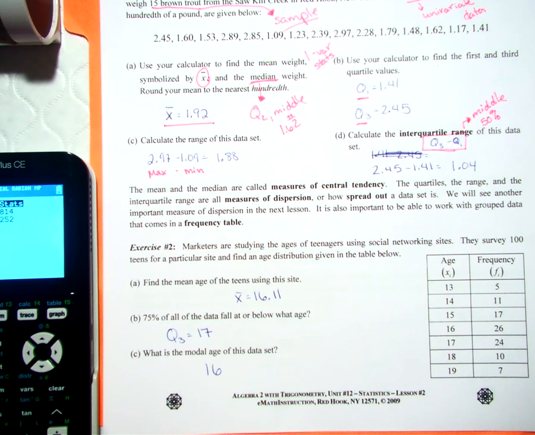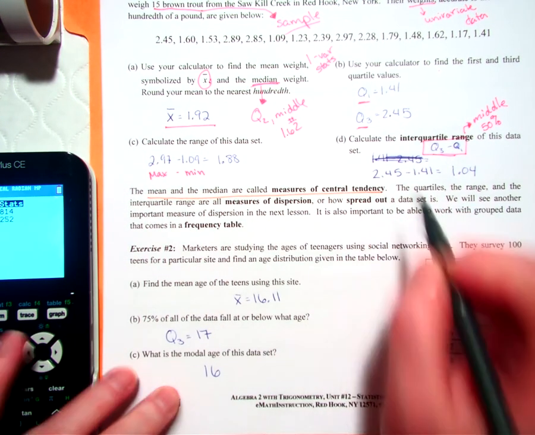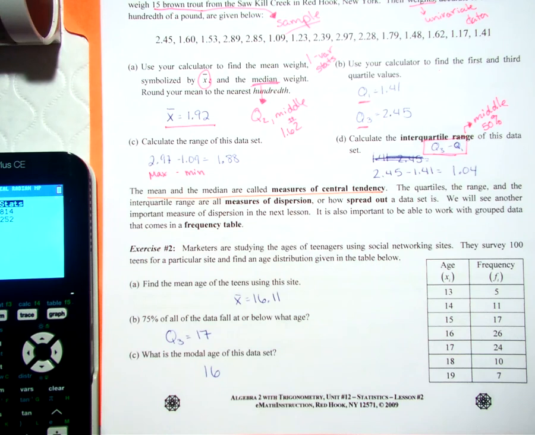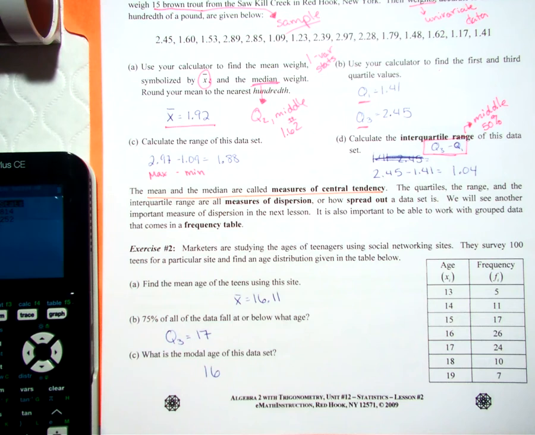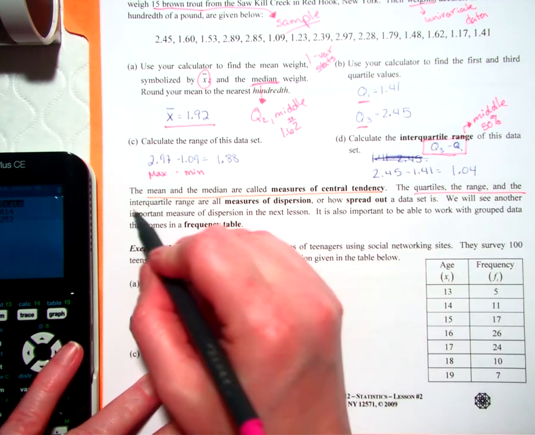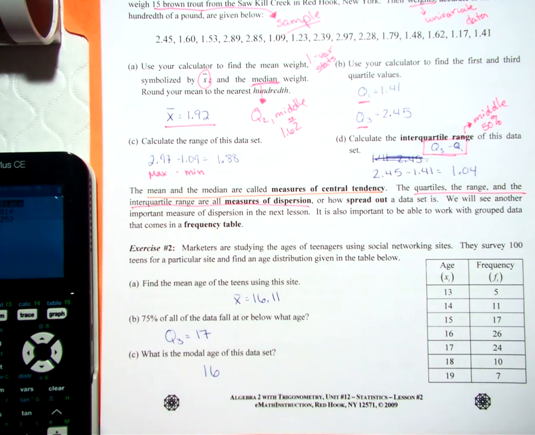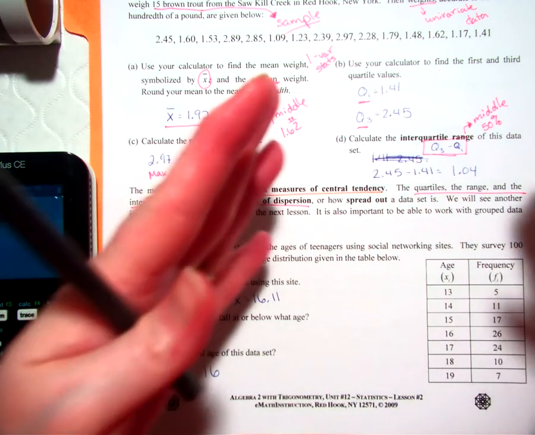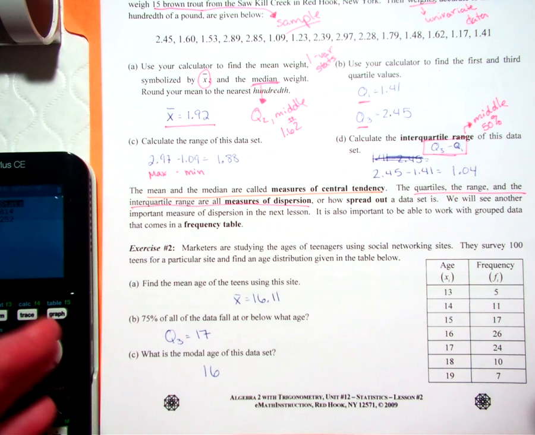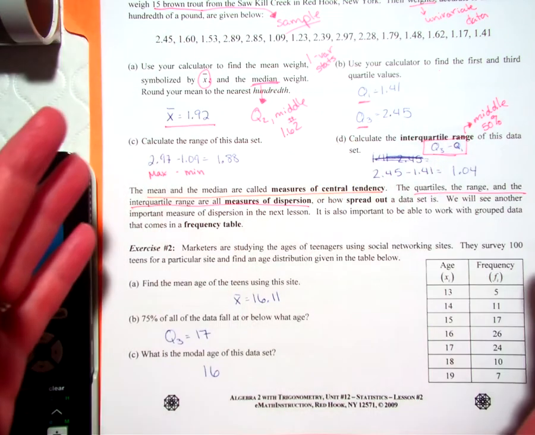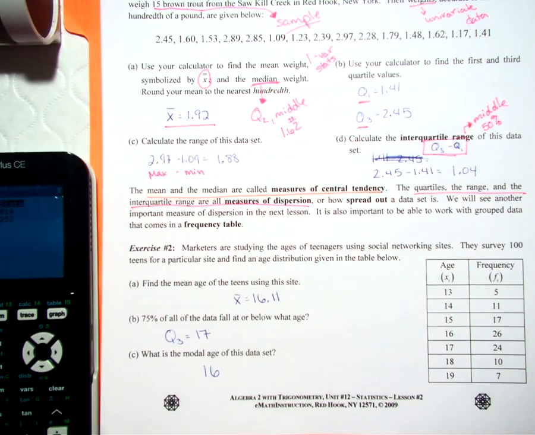So continuing on, mean and median are what we refer to as measures of central tendency. They help us figure out the center of our data. And there's a lot of reasons why we want to know the center of our data, to be able to figure out and analyze certain problems and answer certain questions. However, the quartiles, the range, the interquartile range are all measures of dispersion. How far apart is that data from each other? How widespread is it? Is it really narrow together? Is it further apart? That's what those numbers help us to figure out.